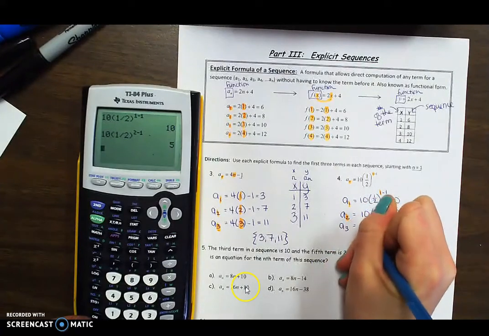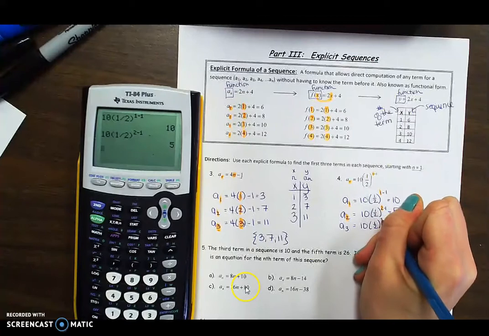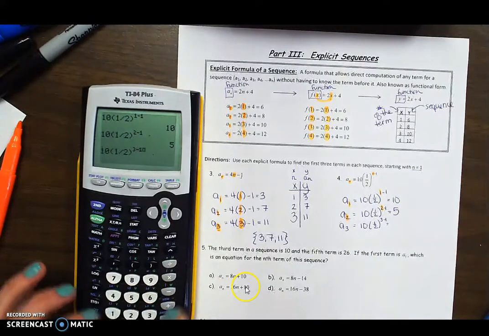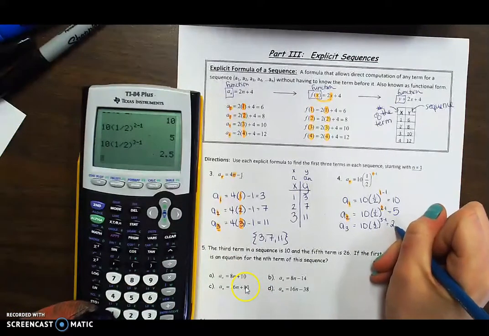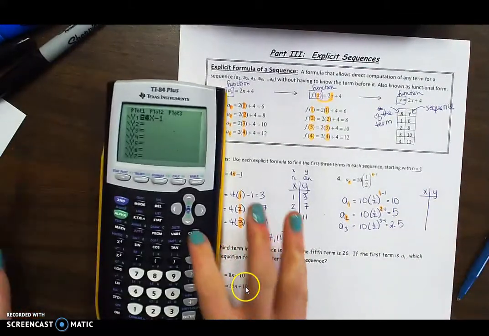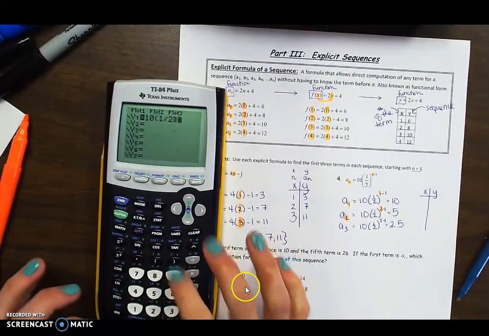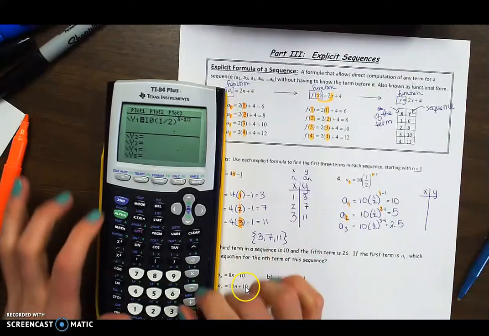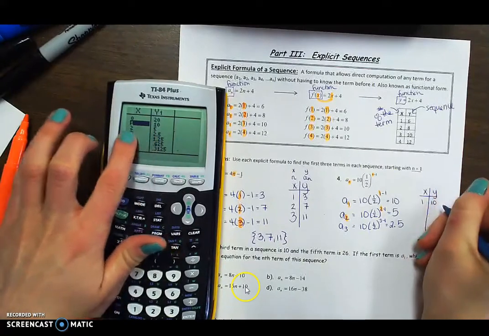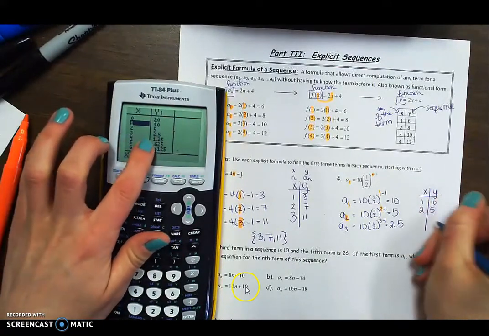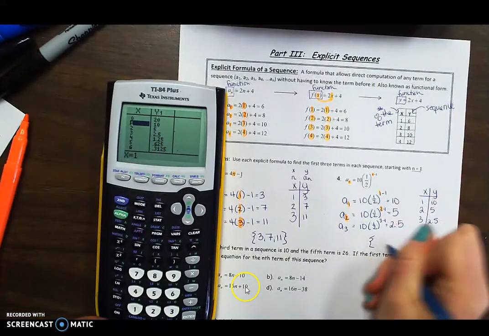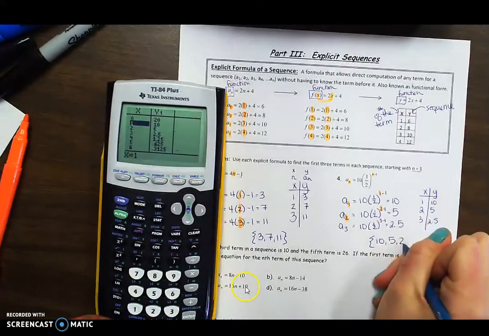And our third term, 10 times 1/2 raised to the 3 minus 1, we get 2.5. Let's also try the calculator to see if we can match it up. So let's go to our y equals, this time 10, 1/2 raised to the n minus 1, or x minus 1. We go to our table of values, and 1 matches with 10, 2 matches with 5, and 3 matches with 2.5. And those are the same solutions we got when we used substitution. So our 3 numbers in the list are 10, 5, and 2.5.